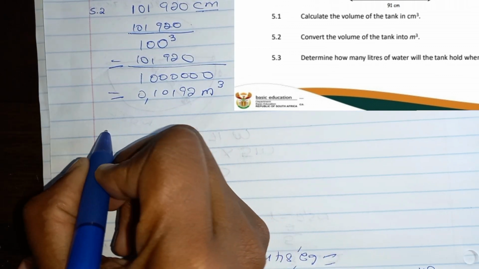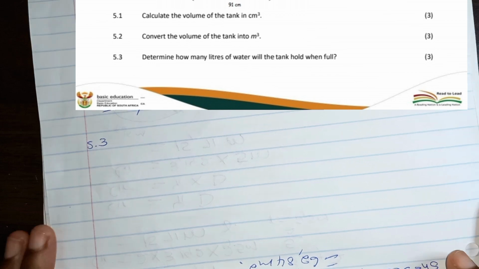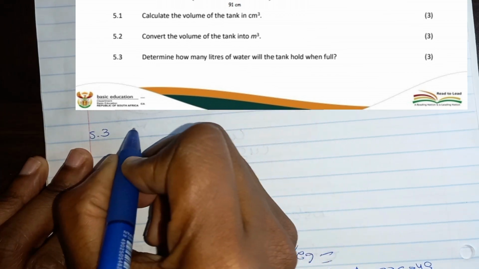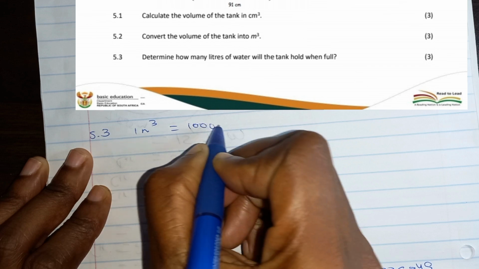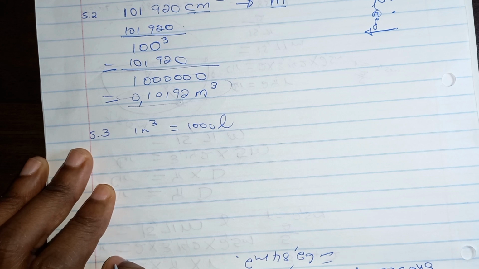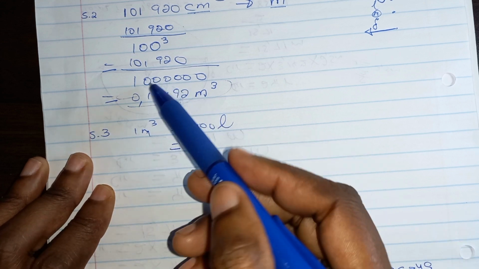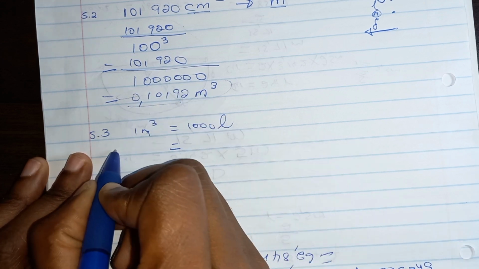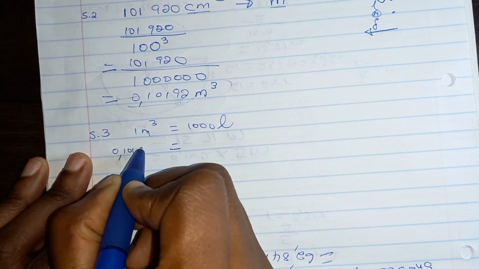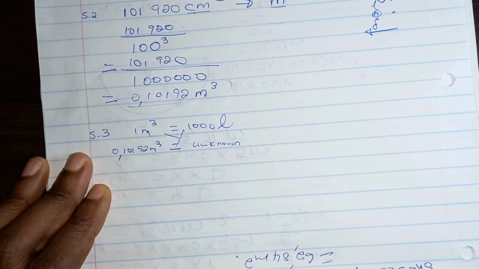Right, and then we go to 5.3. Determine how many liters of water the tank will hold when full if 1 cubic meter is equal to 1,000 liters. So what we have here is 1 cubic meter is equal to 1,000 liters, and they're asking us how much water will go in there. I write my is equal to, and I have 0,10192 cubic meters on the cubic meter side, and I don't know how many liters, but the cross multiplication will tell me.